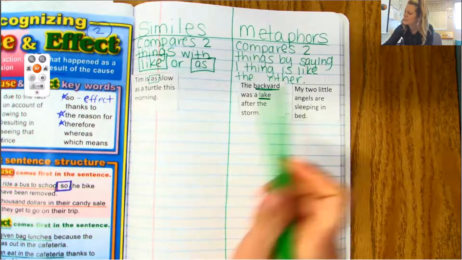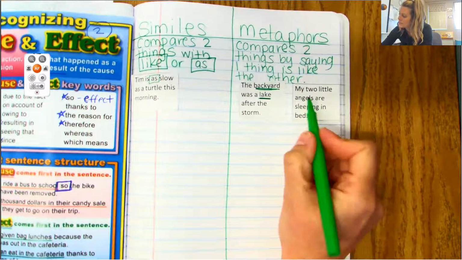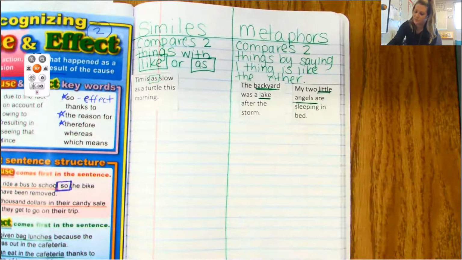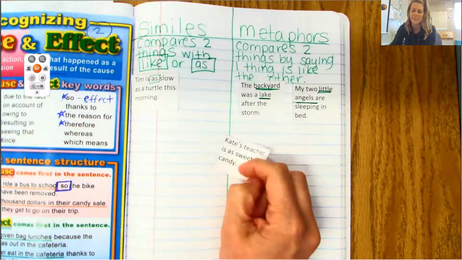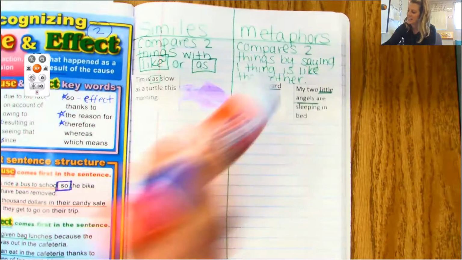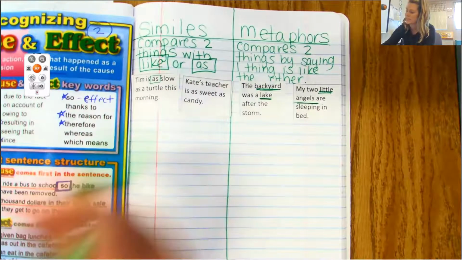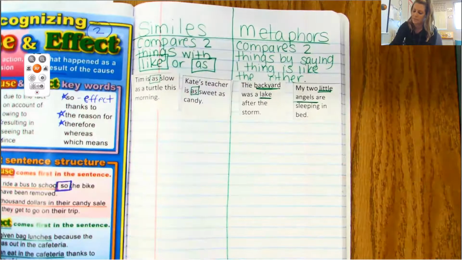That one doesn't really have the two to underline, but little angels. Okay, what about the next one? Kate's teacher is as sweet as candy. Simile or metaphor? That's a simile. It has that comparing word, that simile word, as. Make sure you box it.